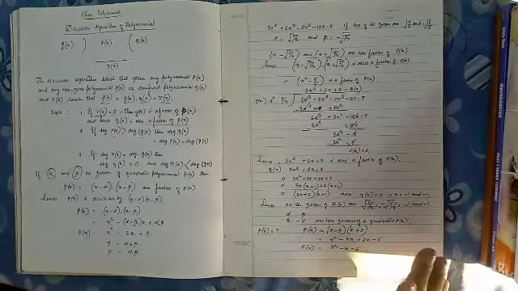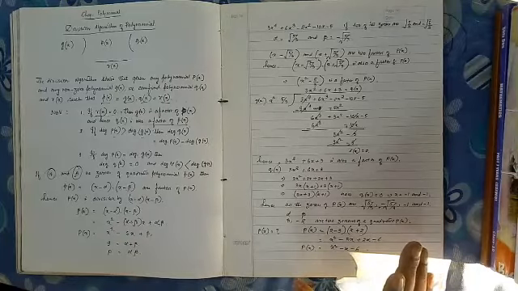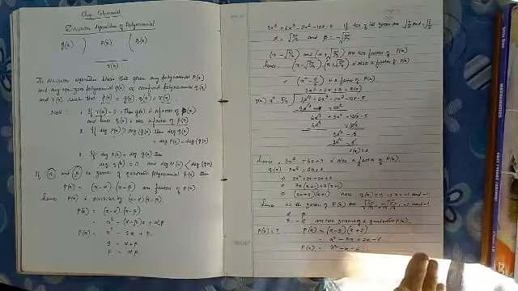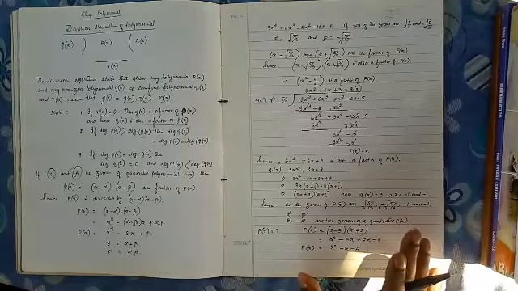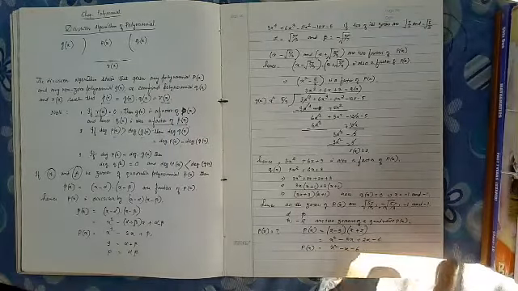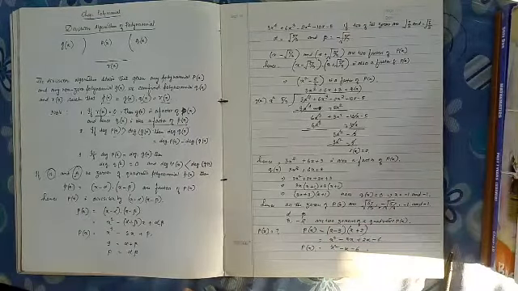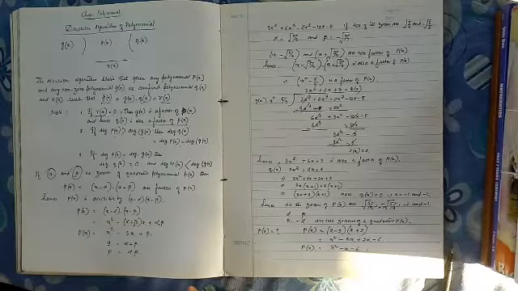So the discussion of polynomials according to the syllabus of class 10 ends. Now we are in a position to answer the exercise.